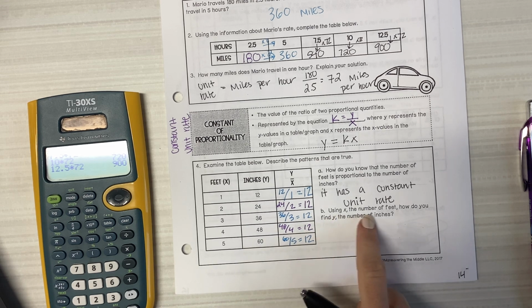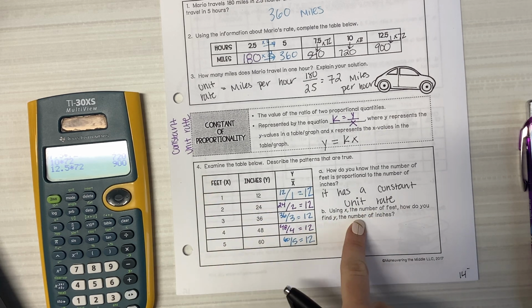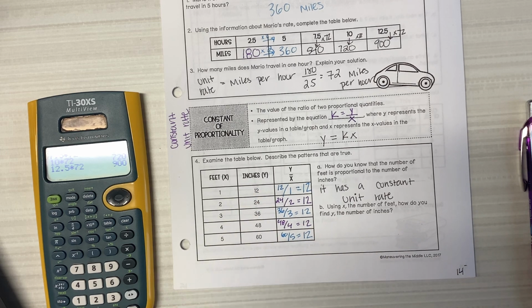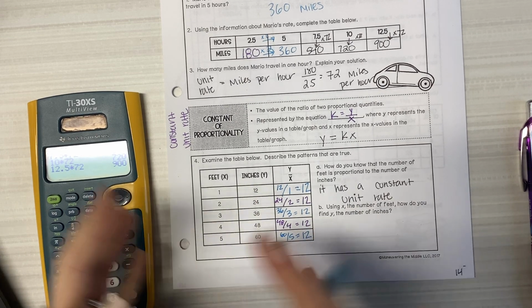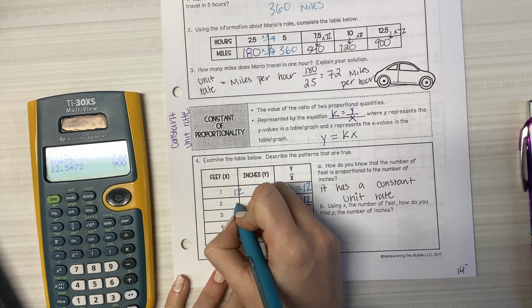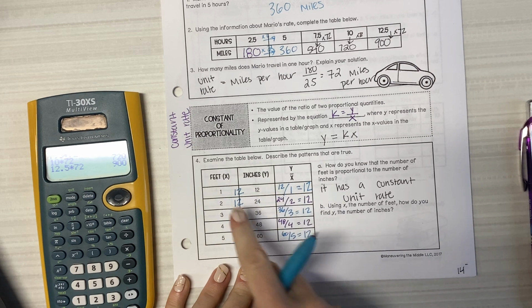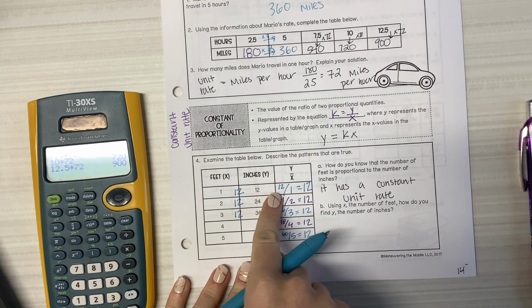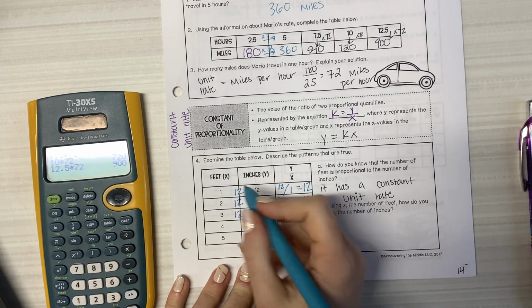So it says, using x, the number of feet, how would you find y, the number of inches? All this is saying is, hey, we have this relationship. They are related by the number 12 each time. How do I get from feet to inches using this number 12?